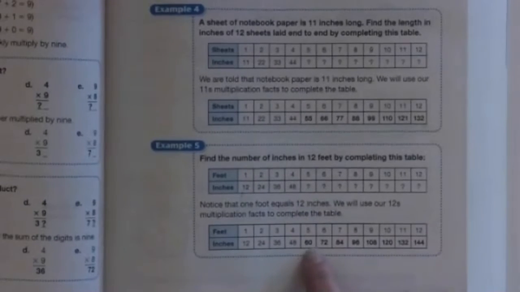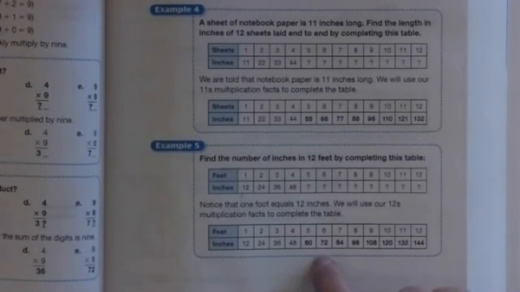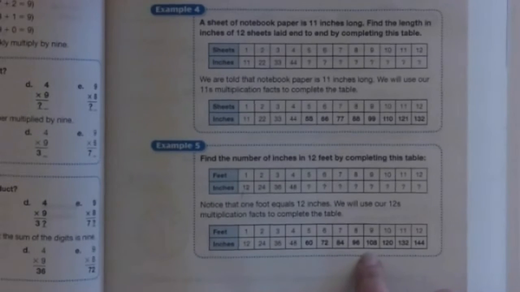Now, if we look down here, you do have to start borrowing and regrouping, because if you did 5, 5 at the front, and then doubled 5 is 10, you have to take that and carry it over, which is 60. So now we go into slightly different ones: 72, 84, 96, 108.